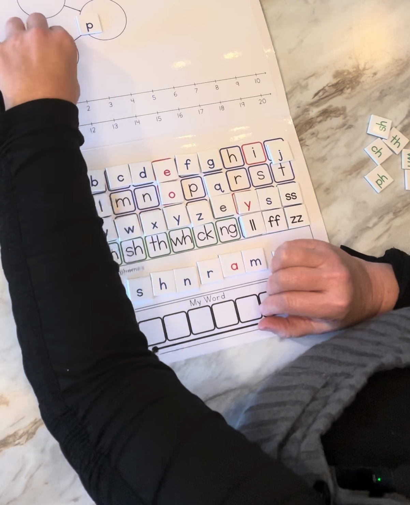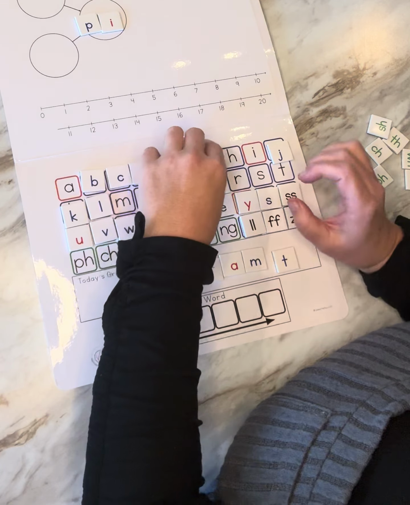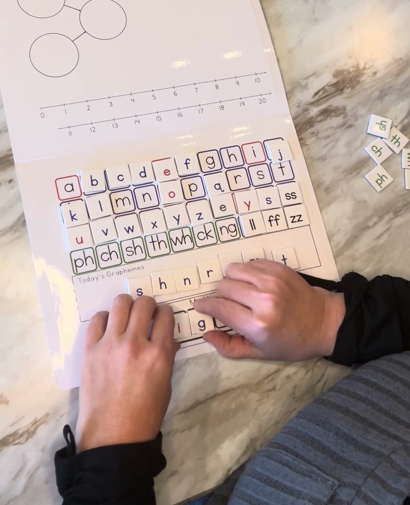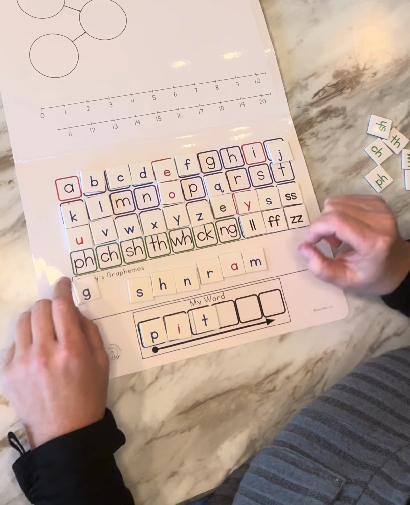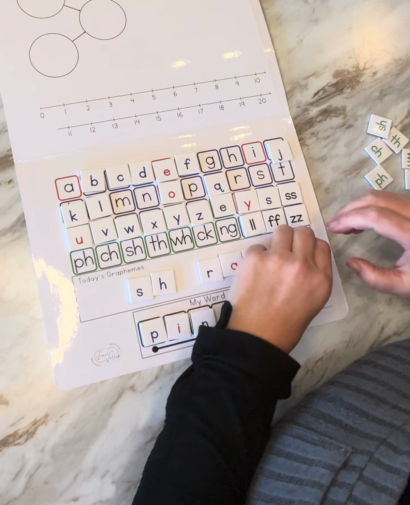Let's do p, i, p. And so we know when we blend p and i, we can make pig, we can make pit, we could make pin. And so it's just getting them used to blending.